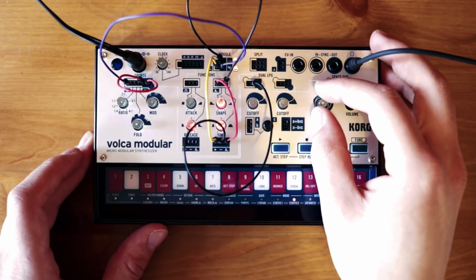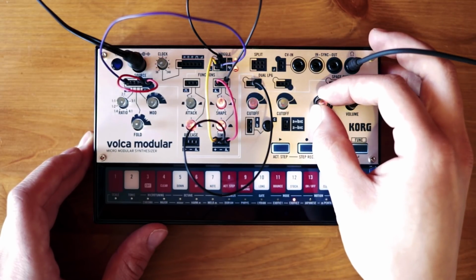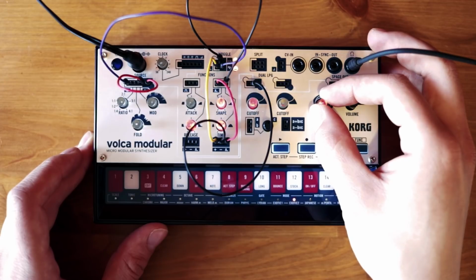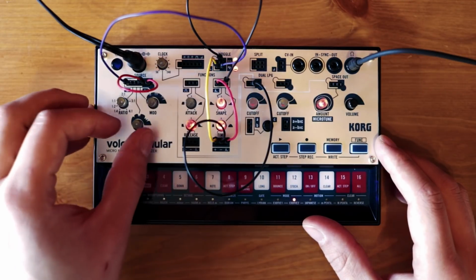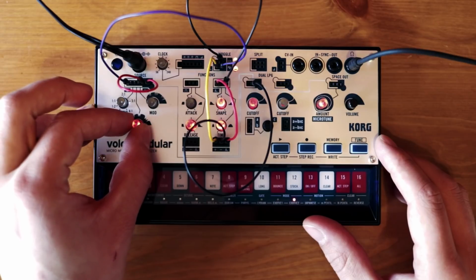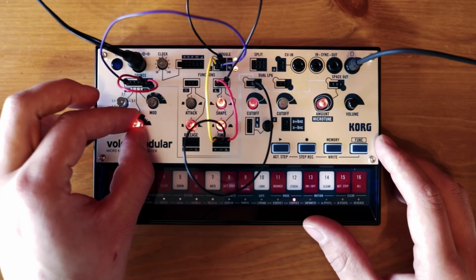Now we want to bring the reverb up. I'm going to use about 2/3. The next thing that we can do is bring up the fold and the mod in the oscillator section to give our oscillator some bite.